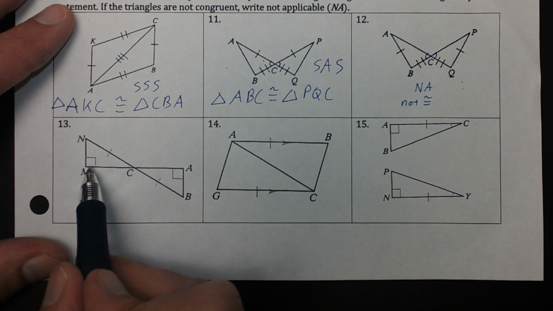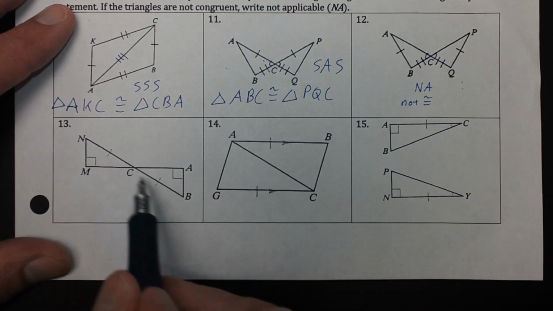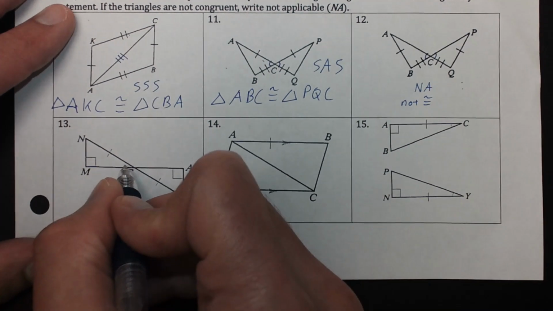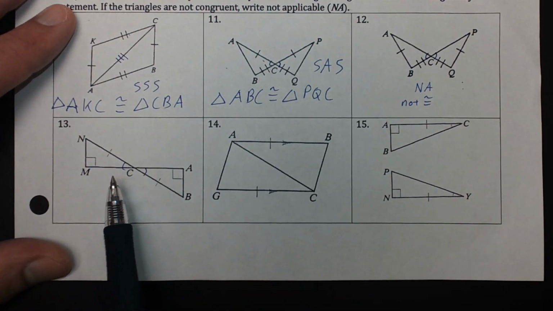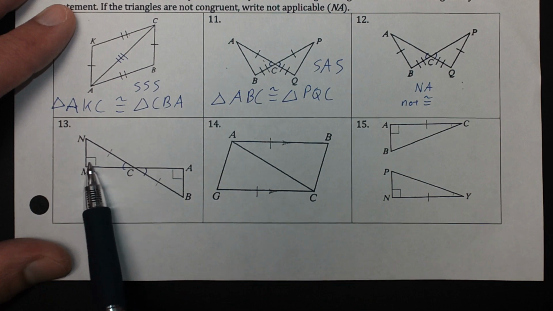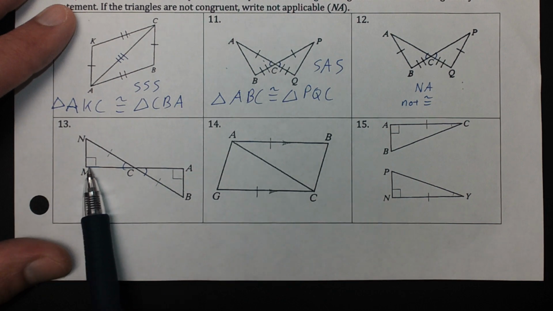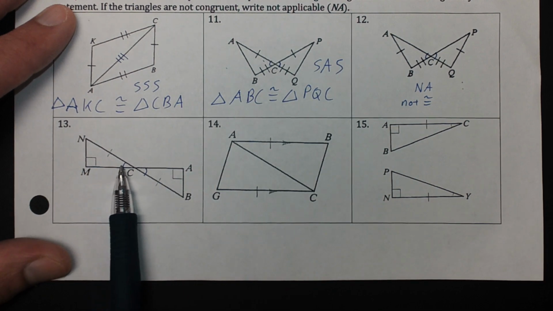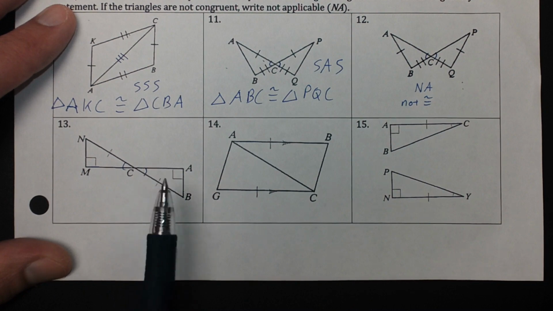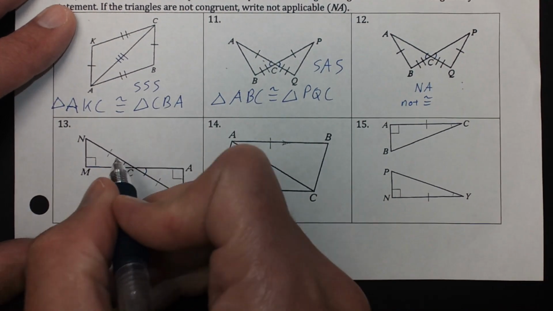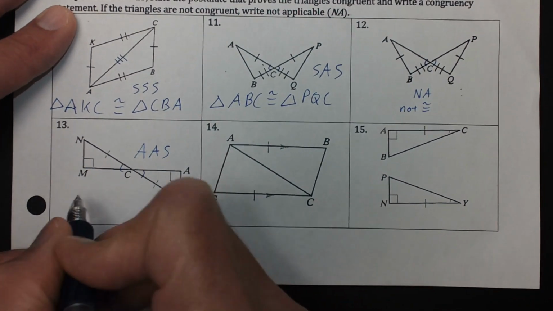We have a right angle in both. We have a side that's got a single slash in both. And again, we have vertical angles. So that is what? We have angle, angle, side. Starting with the right angle and going to the vertical, we have angle, angle, side. So that's exactly what we have. I'm going to just write it up here. Angle, angle, side, out of the way.